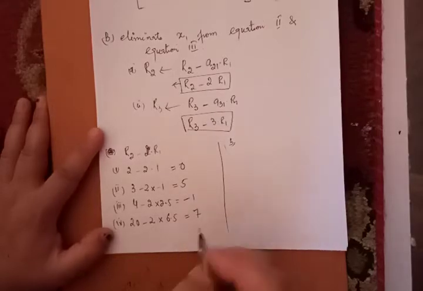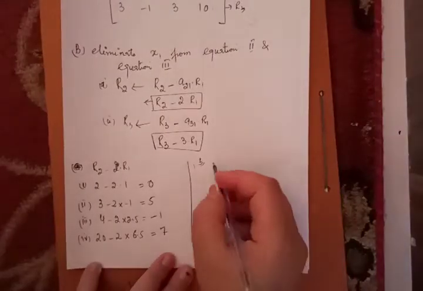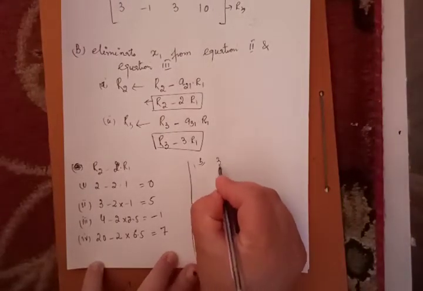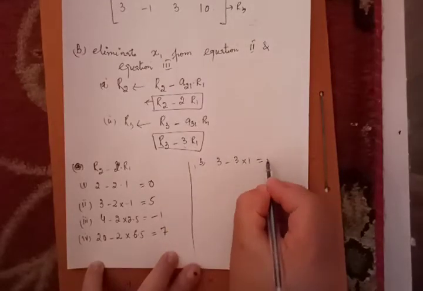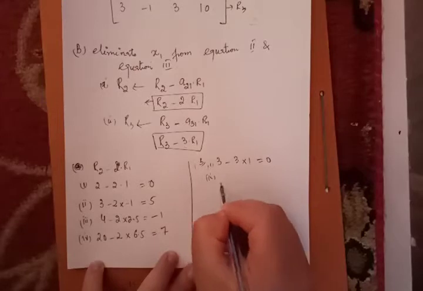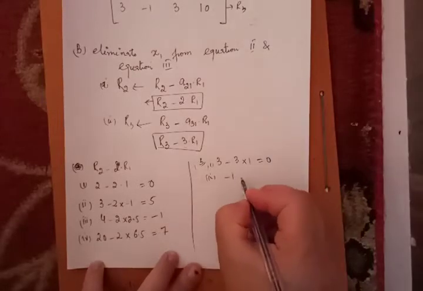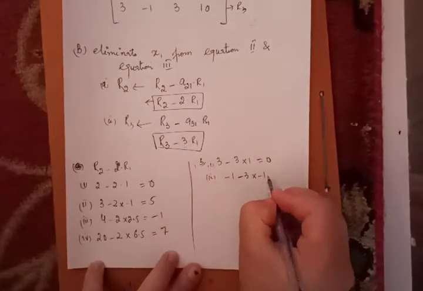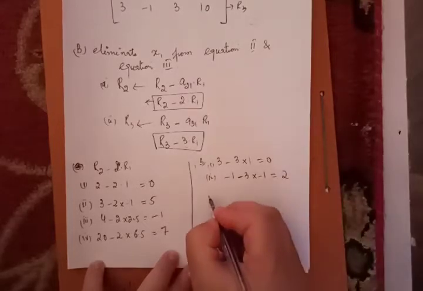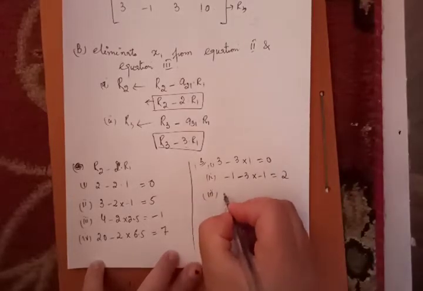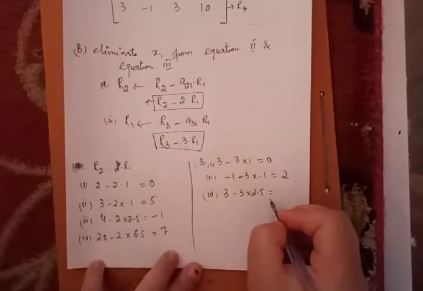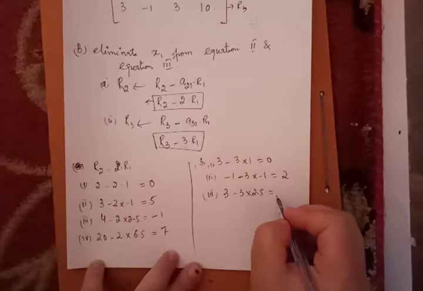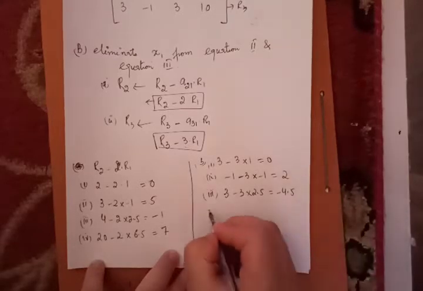Similarly, we will do the same thing on equation number 3, that is R3 minus 3 times R1. 3 into 1, which is equal to 0 first. Second is minus 1 minus 3 into minus 1, which is equal to 2. Third one is 3 minus 3 into 2.5, which is equal to minus 4.5.